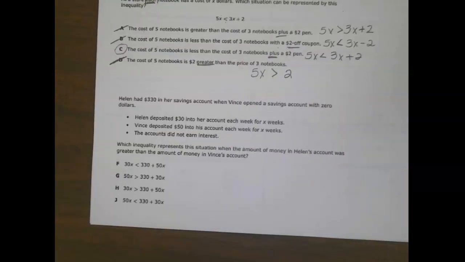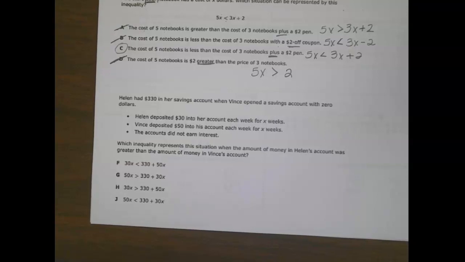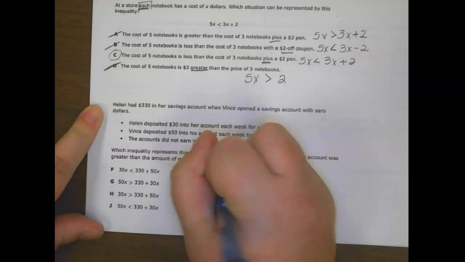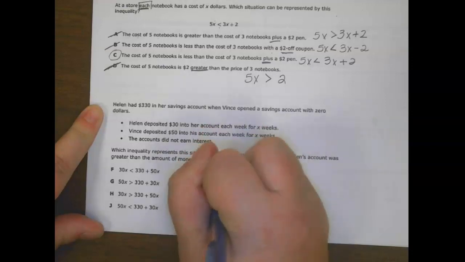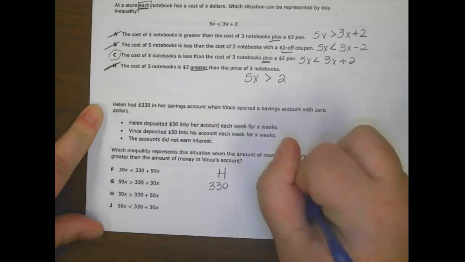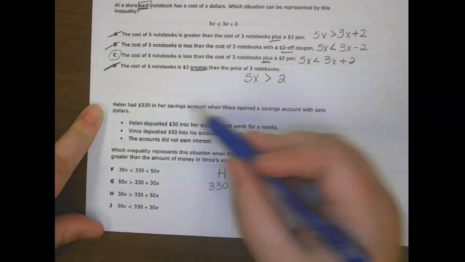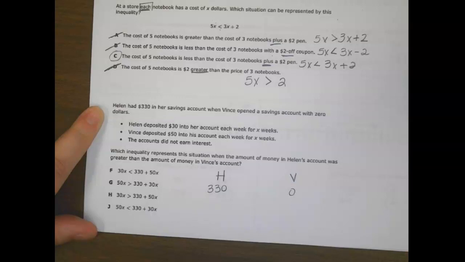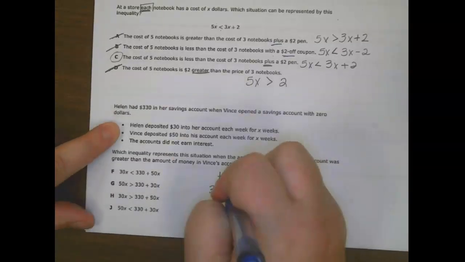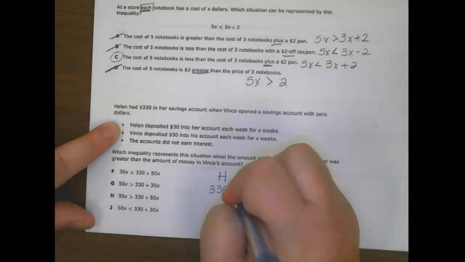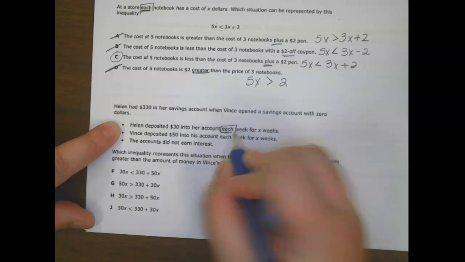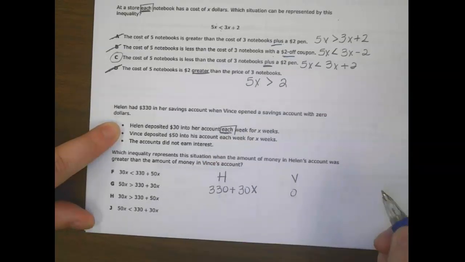Now, this one should look familiar because we did it in class and it was on your review sheet. Helen had 330, so I have Helen on this side, and she has 330. Vince opened a savings account with $0, I can put the 0 if I want. Helen deposited $30 into her account each, it's a multiplication word, each week.